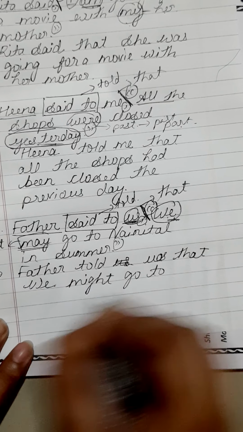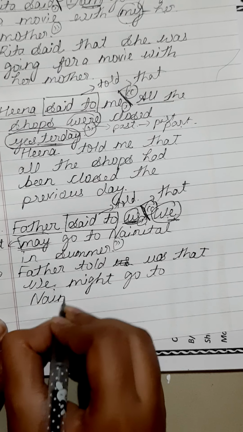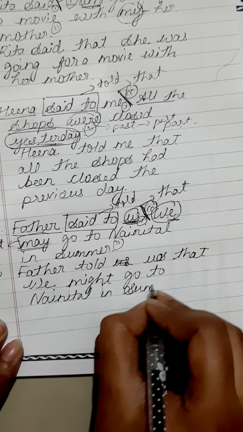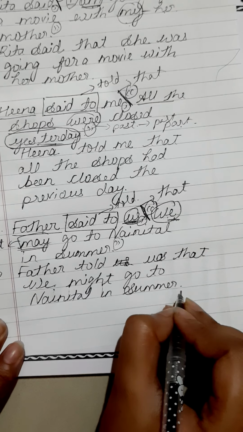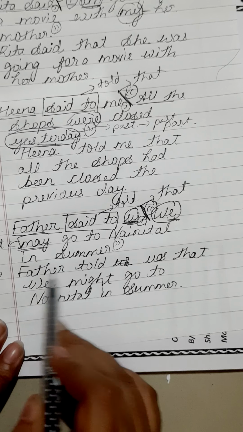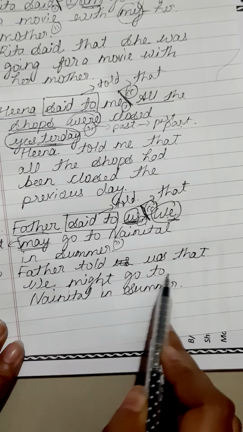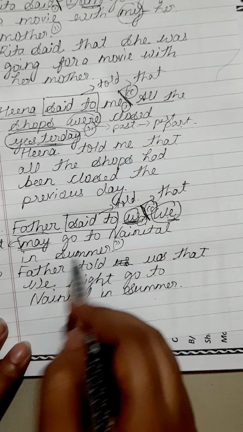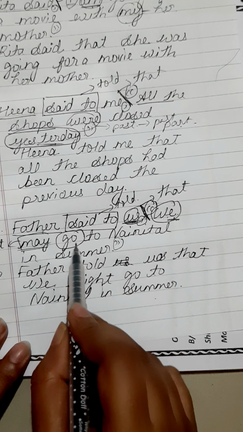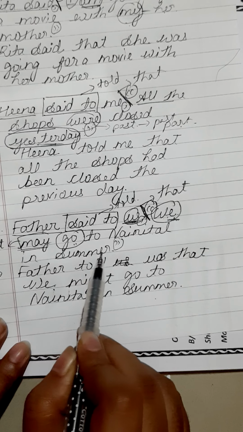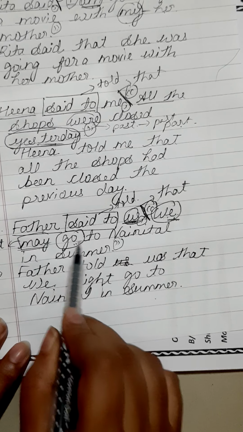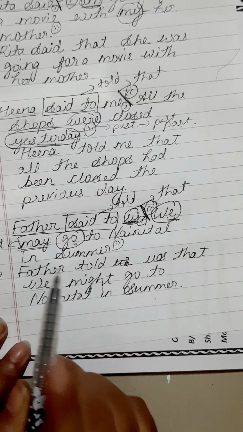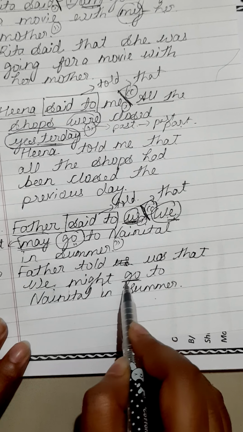Might go to Nainital in summer. So here the indirect speech has become: father told us that we might go to Nainital in summer. Now here a question might arise that go is in present tense. So actually if we follow the rules of the tenses, present tense should be converted into past tense and go should be converted into went. But here we have written go as it is.